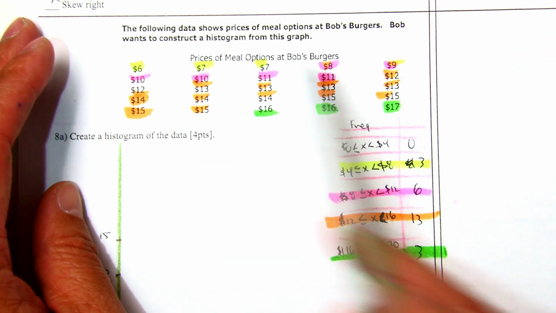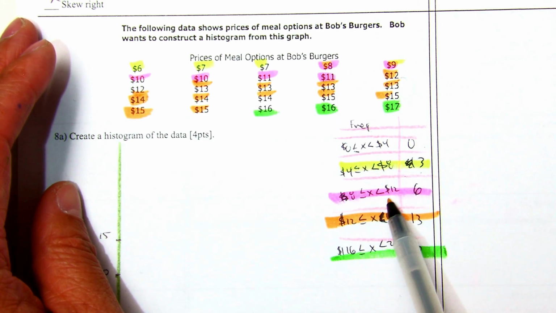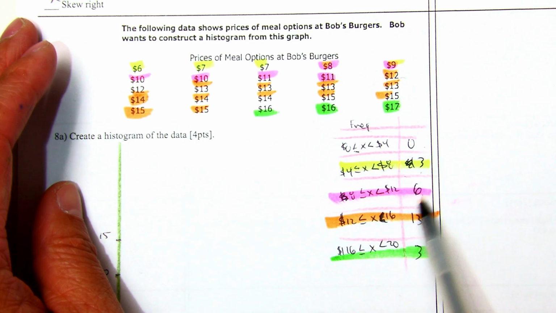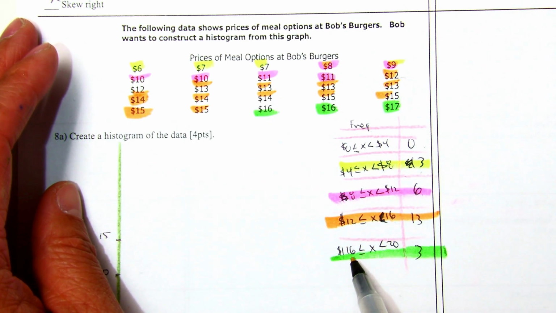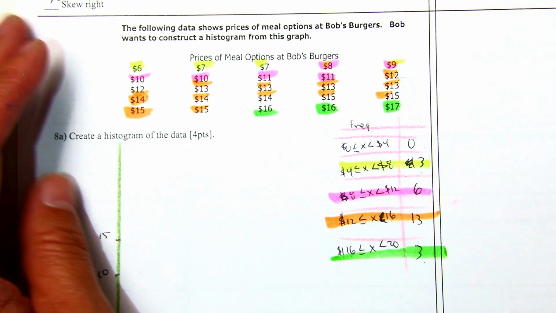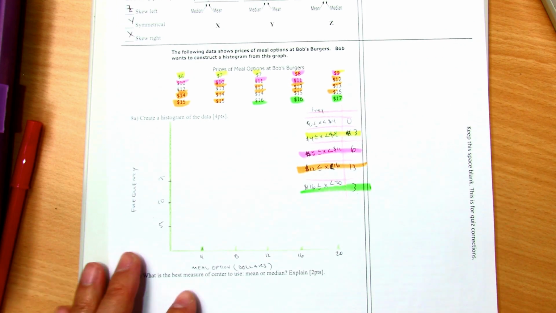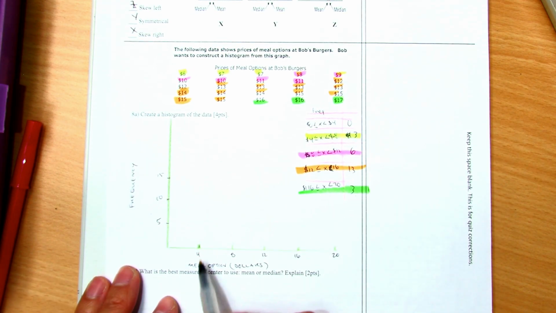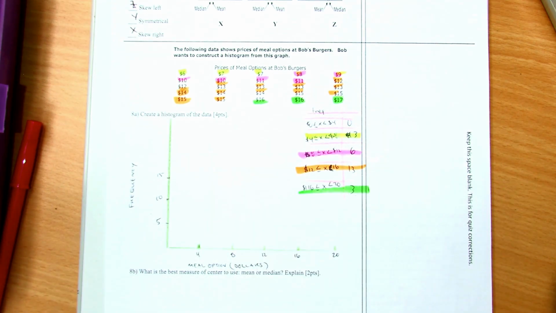So there's 3 of them, 6 in pink, between $8 and $12, not including 12. Between 12 and 16, I did 13. And then 16 to $20, I did 3 green. And then I used my ruler, evenly spaced out. These are measured in dollars, and this is the frequency count. Because I could have made it a little bit higher.